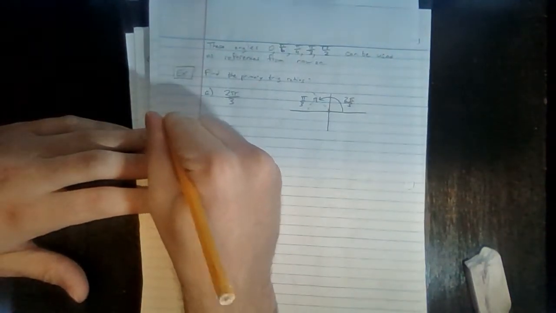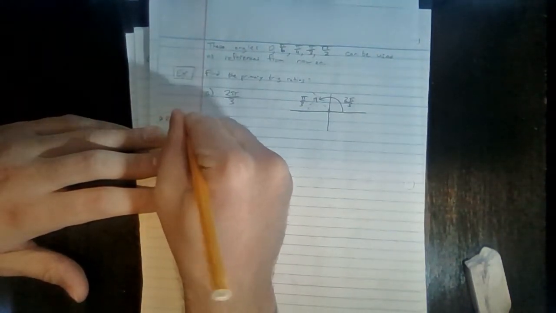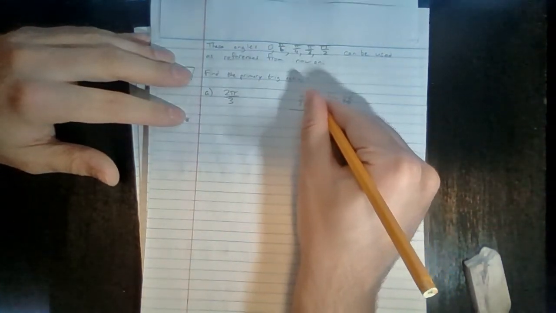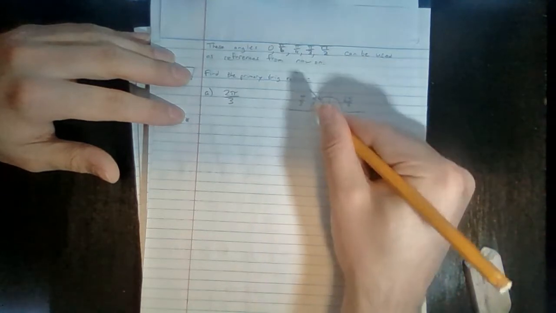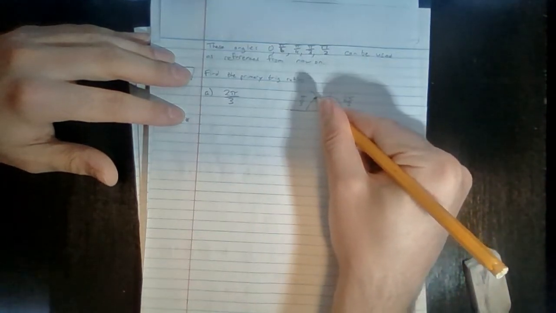And so if we remember from last year, because you would have done this with degrees, we always are going the closest way from the x-axis. So if we need to get all the way to this line here, the closest way is to go from this side of the x-axis, and that is going to be our related acute angle.